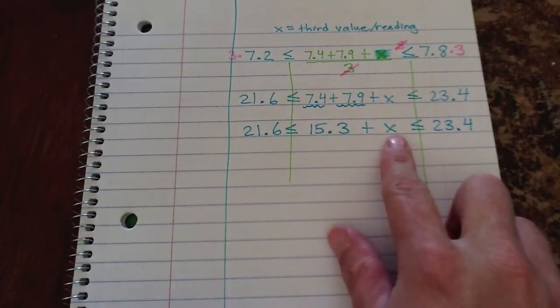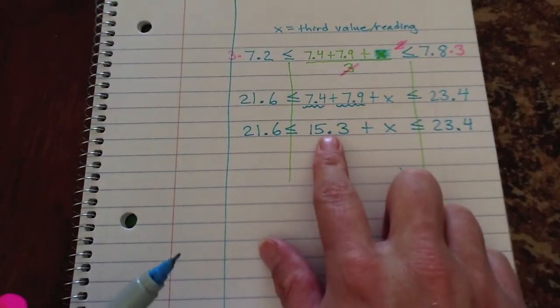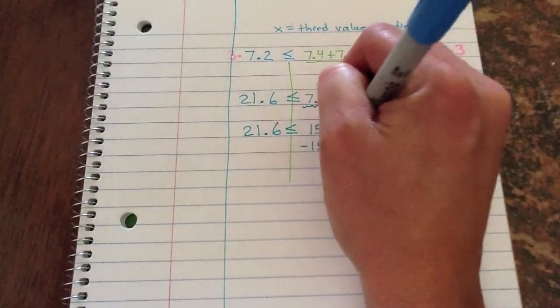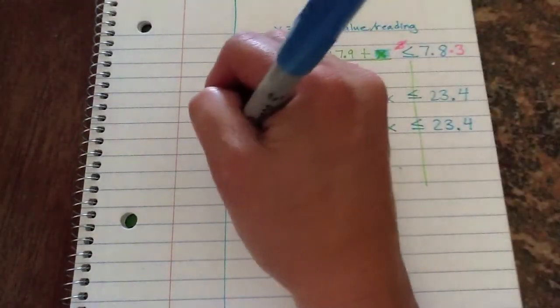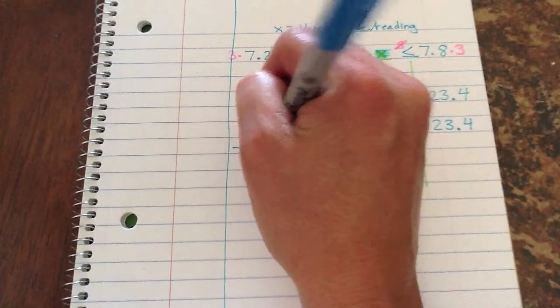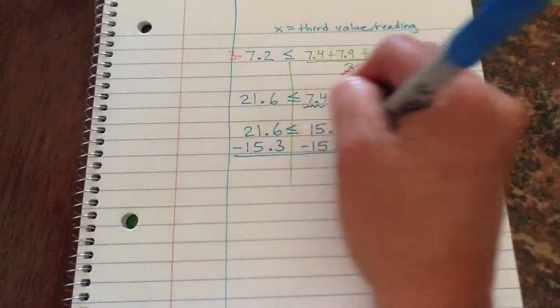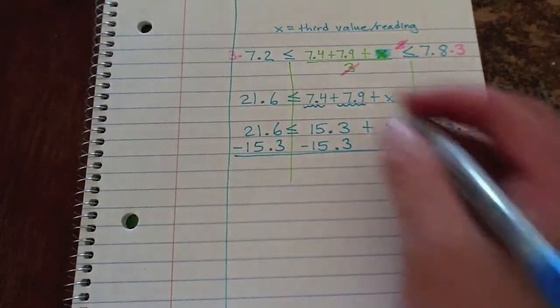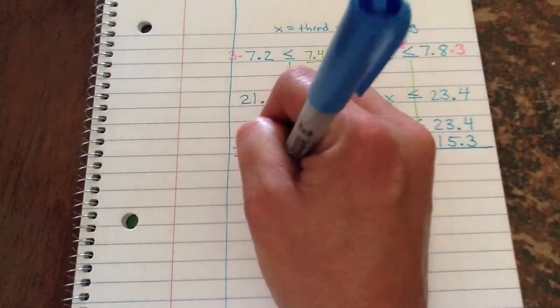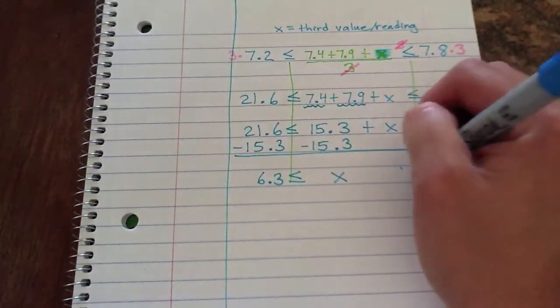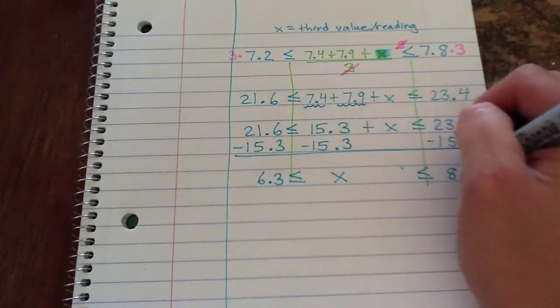Again, I'm still trying to get this alone, so I'm going to subtract 15.3 from the middle, from the left, and from the right, 3 times. And when I do that, I end up with 6.3 is less than or equal to x, which is less than or equal to 8.1.